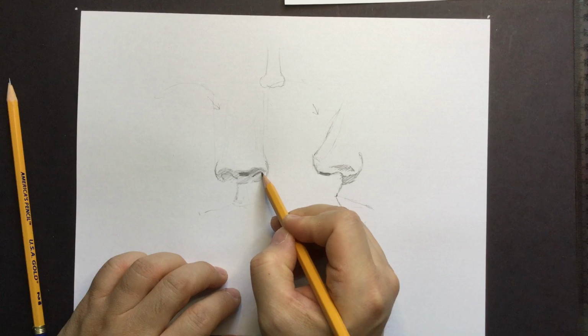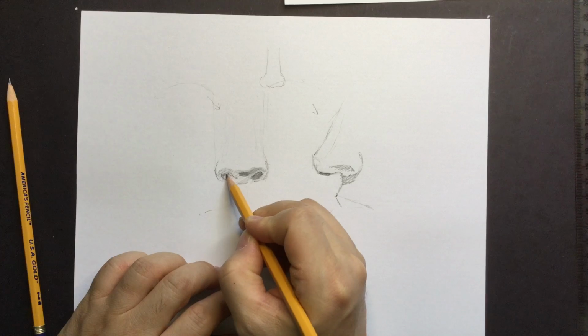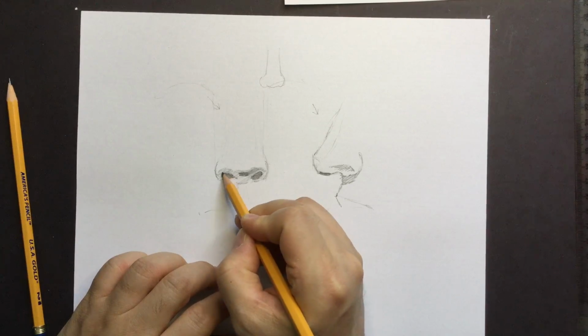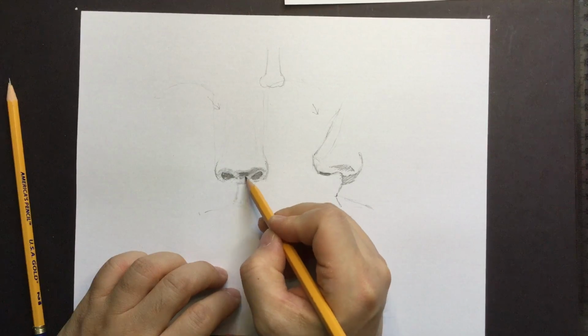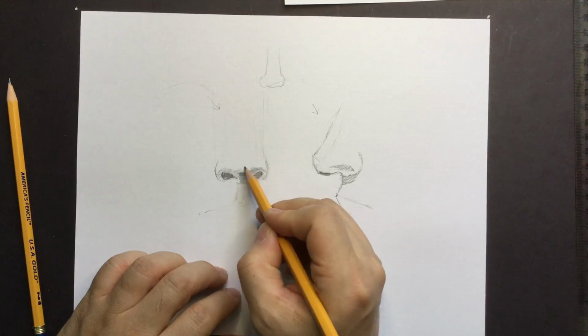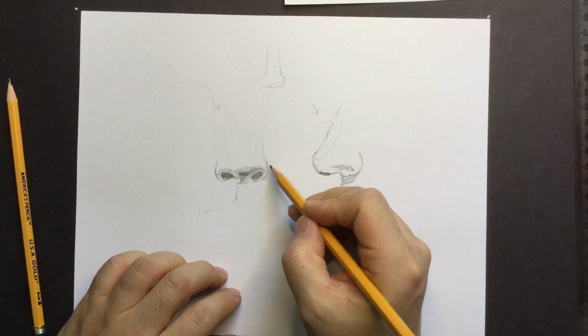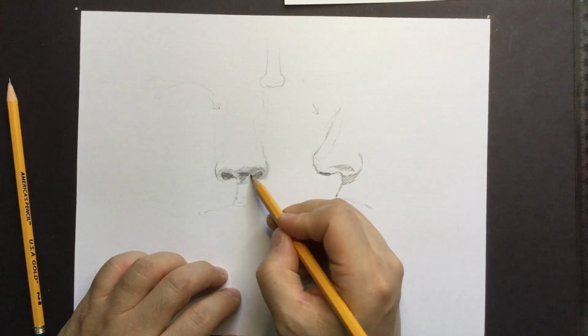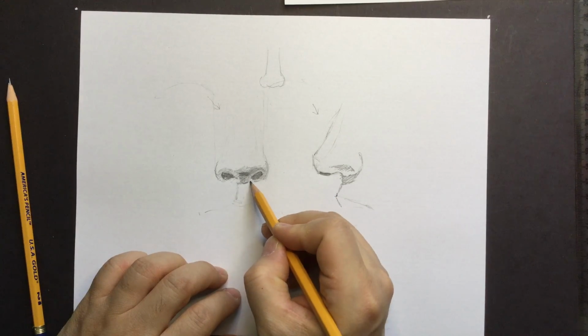Of course, the inside of the nostril, because this is deep, is going to get really dark. And then there's a little bit of dark and the midtones here. And then there's a reflection there, and then you're going to see the shadow.